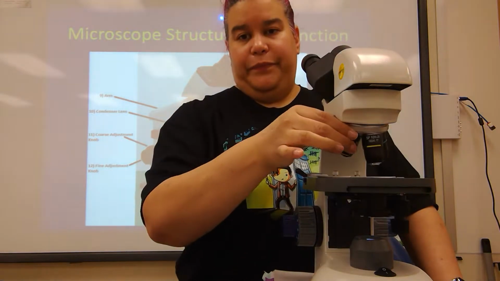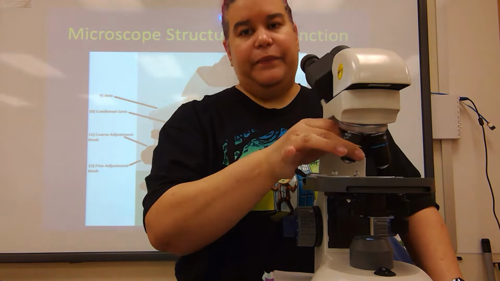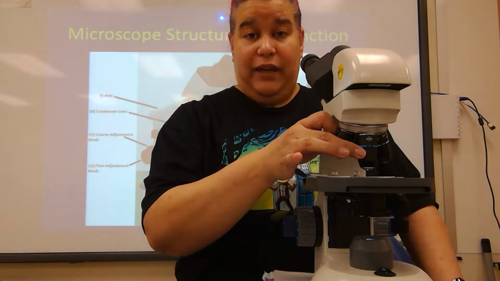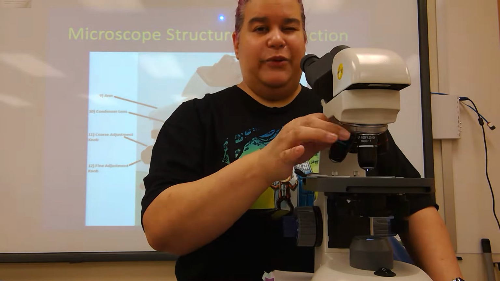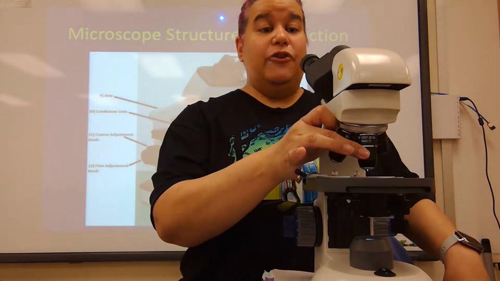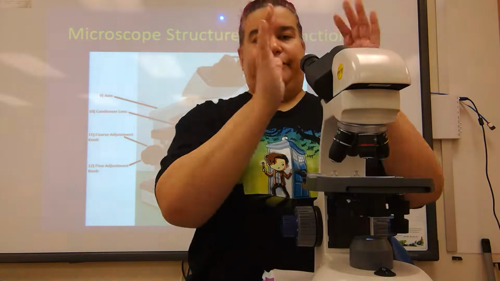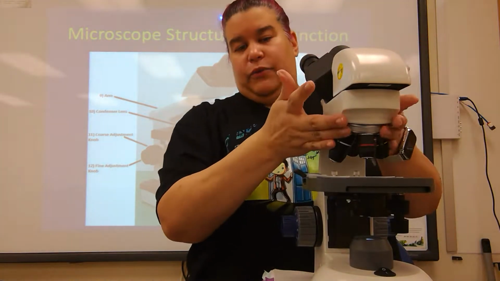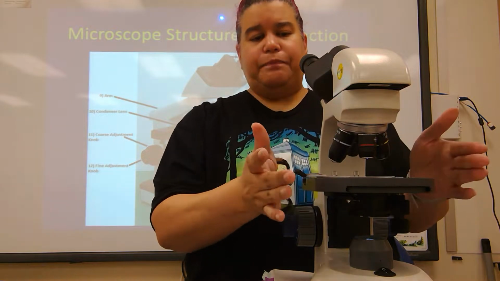The next one is 10x, 10 times what my naked eye can see. The next one is 40, so 40x. And then the last one, which is a very special one that you only use under specific conditions, is the 100x. Okay, so you have oculars, the revolving nose piece, the objectives, the stage.